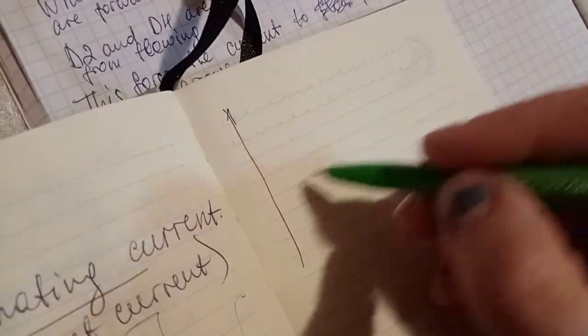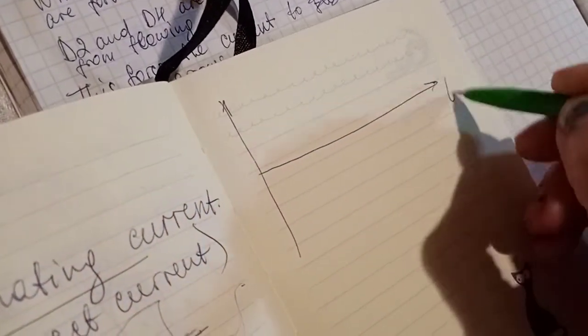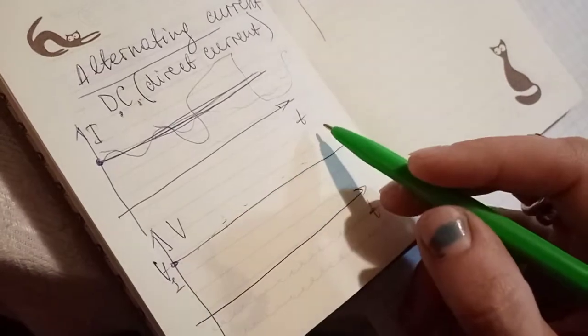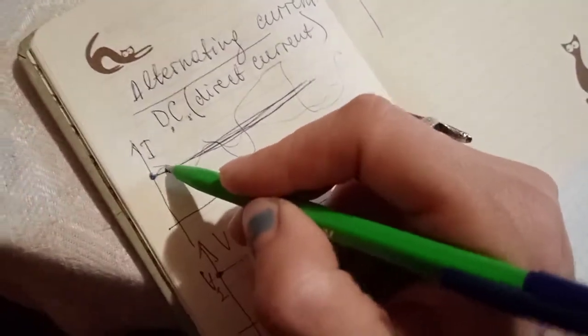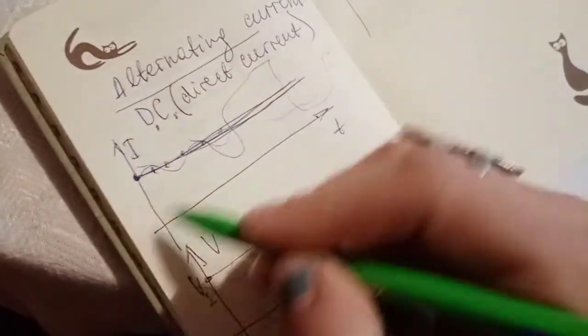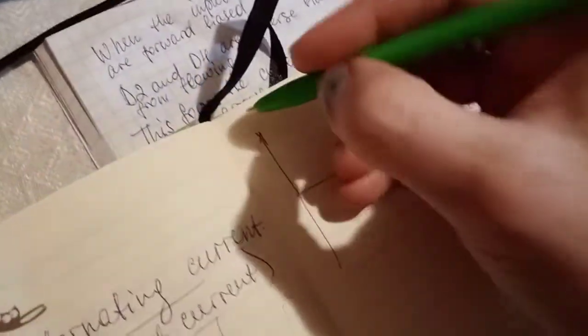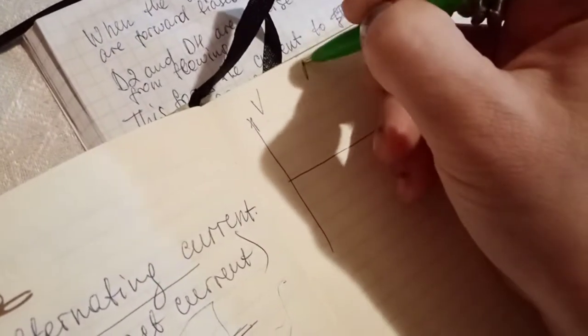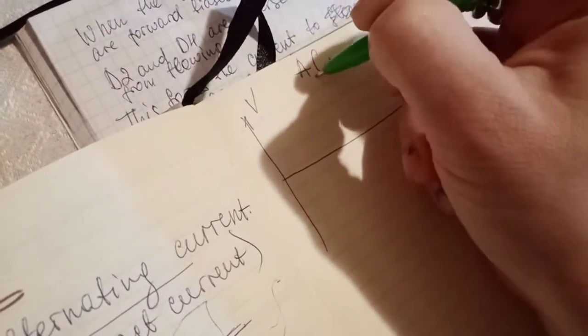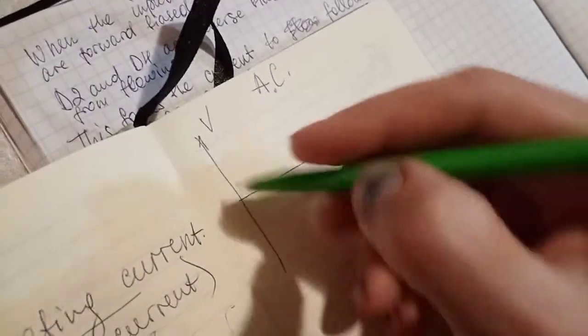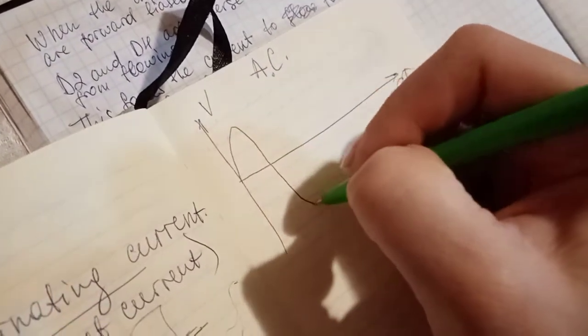When we speak about the alternating current, we usually draw it like this. We have such a plot. We also have time, and time is important. For direct current, if it is the same amount each second, we don't even need to draw this plot. But when we have alternating current, we can write it as AC. It looks like that.